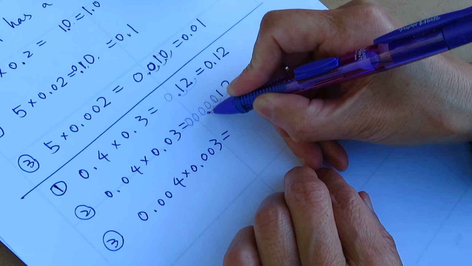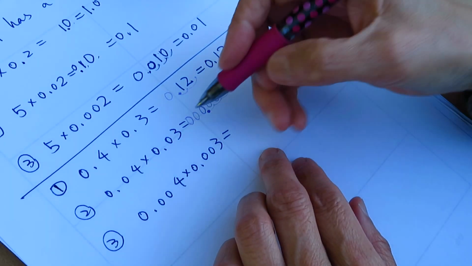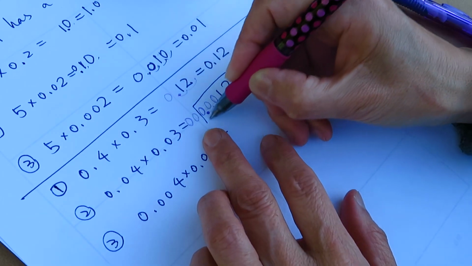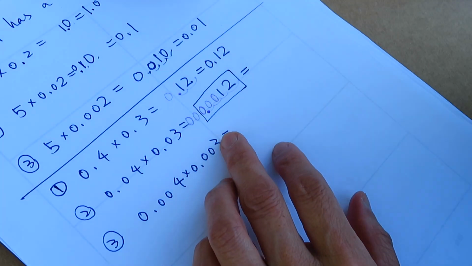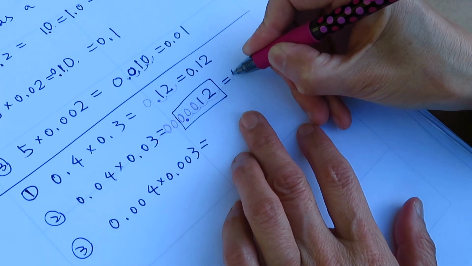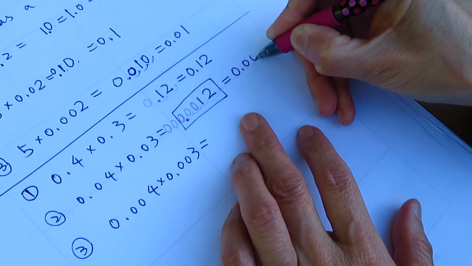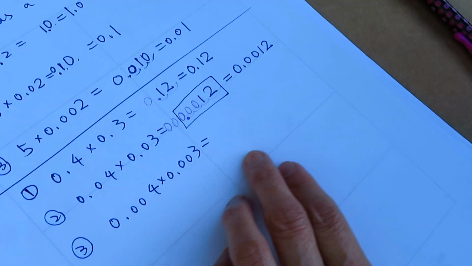Okay, ta-da! I stay here. So this is the number I need to write down. And what is before it does not count. It is not useful for this little trick. So 0.0012.